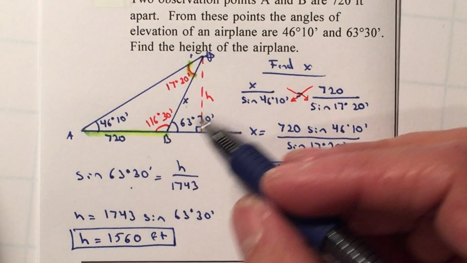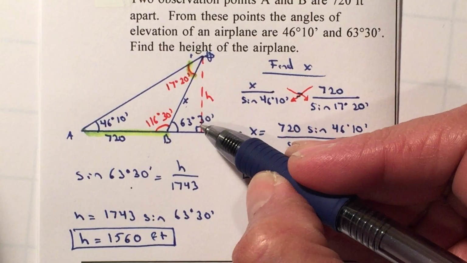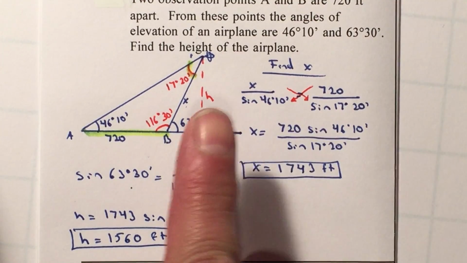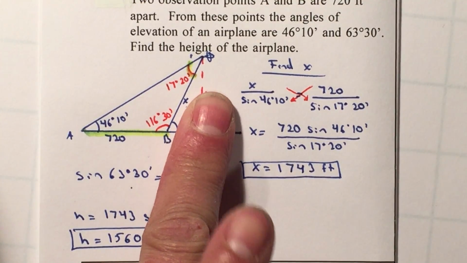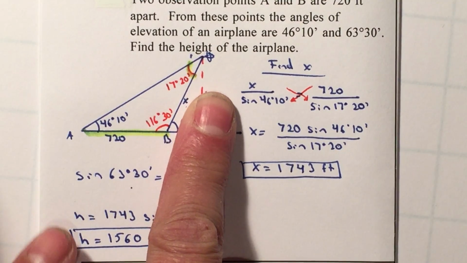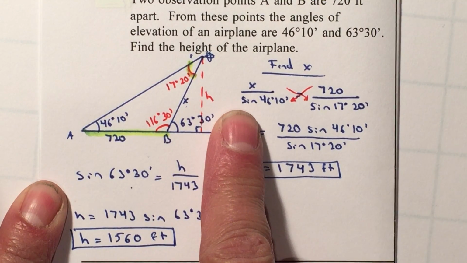Now remember that you do need to make sure that you draw your extra triangle. This is a right triangle. So once you find x using the law of sines, you can use SOHCAHTOA to find the height.